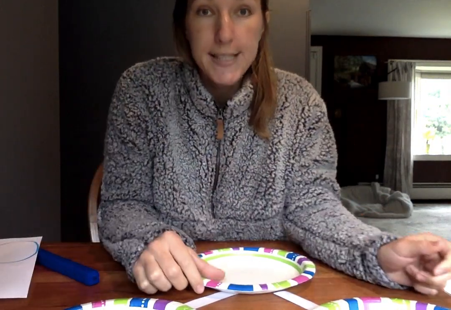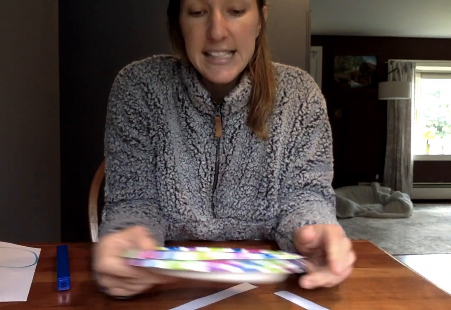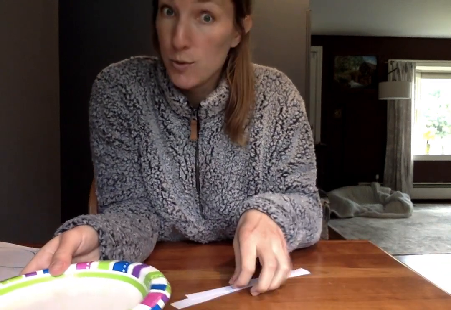So your job today is to find 10 objects, which you did in your warm-up. Remember? Your warm-up was to find 10 objects and then count them. So you had to count them from 1, and then you had to find 10 more objects and count them back from 10. So 10, 9, 8, 7, 6, 5, 4, 3, 2, 1.